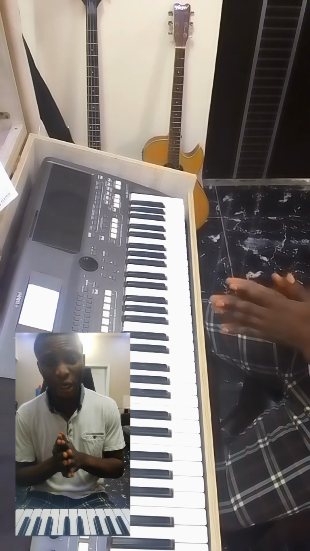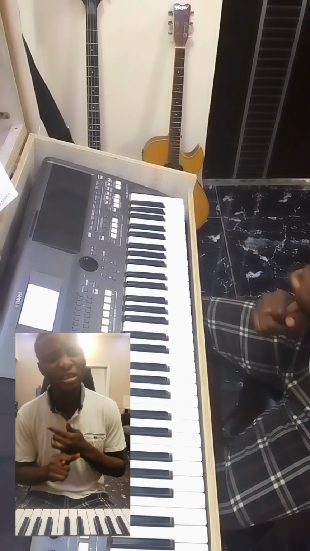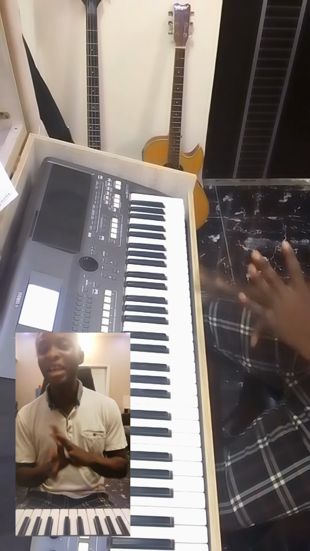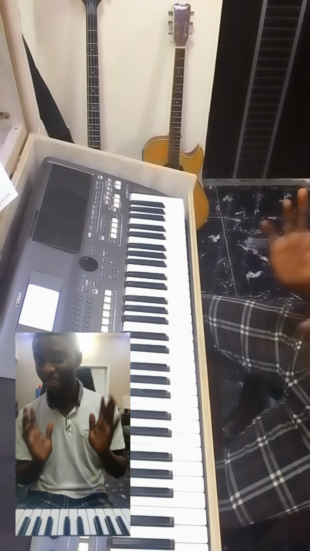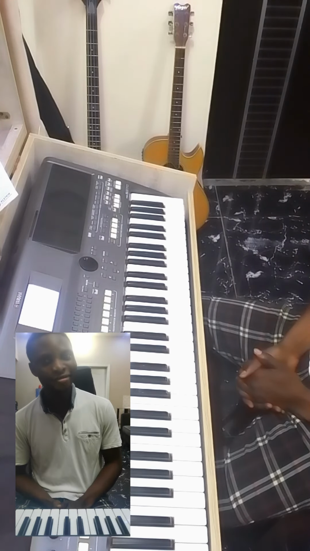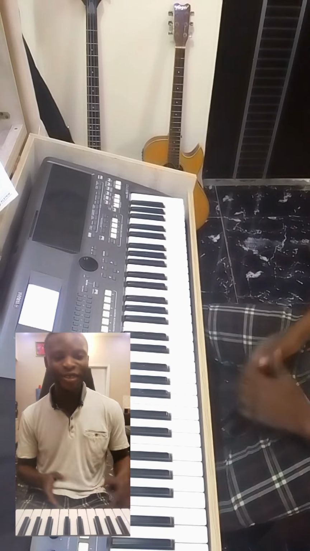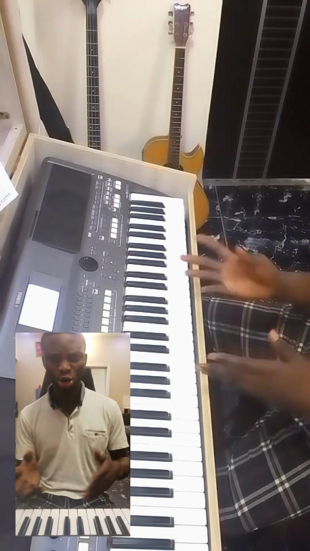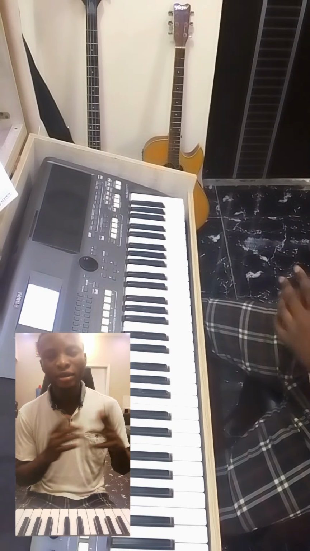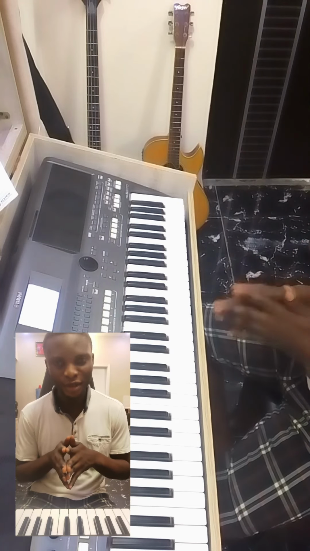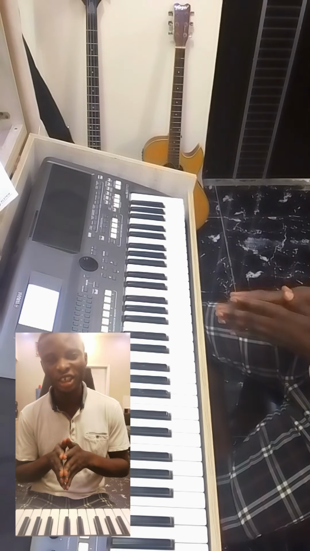We have a lot of scales out there. We have the pentatonic scale. We have the chromatic scale. We have a lot of scales. Okay, moving on. The scale we're going to be learning, I've mentioned already: do, re, mi, fa, sol, la, ti, do. If you don't know the name of that scale, it is called the diatonic scale. Yeah, diatonic scale.